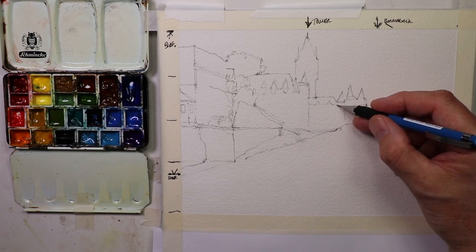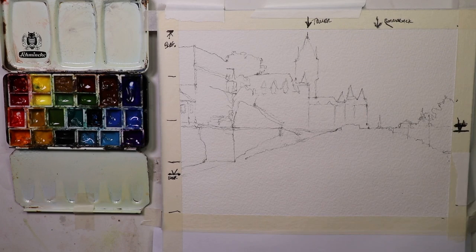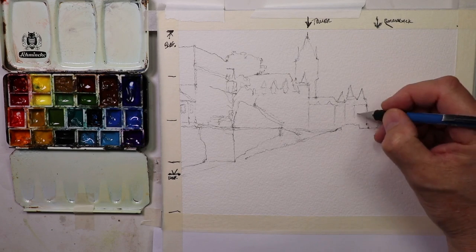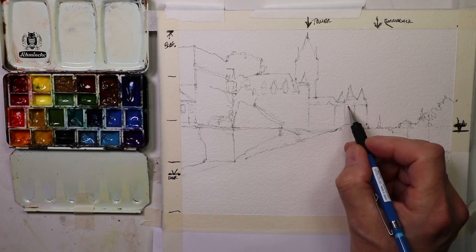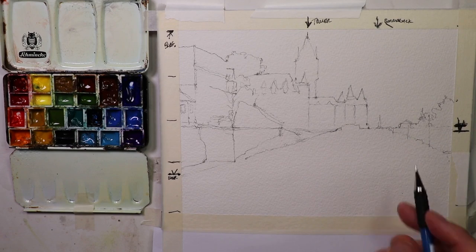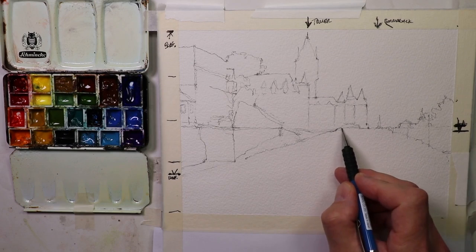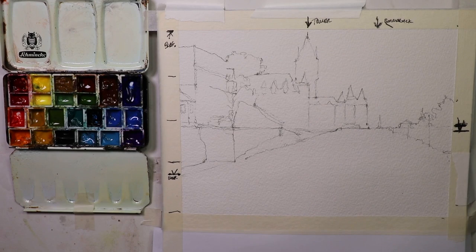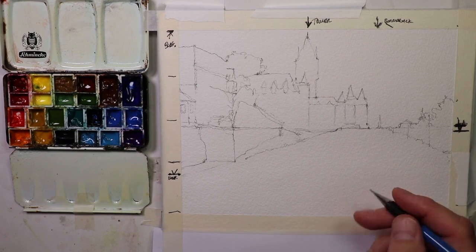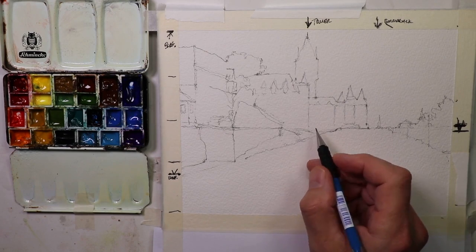Couple vertical lines just to show the approximate building vertical lines. And there's some darks over here. And again, I'm not going to go too much with details everywhere.